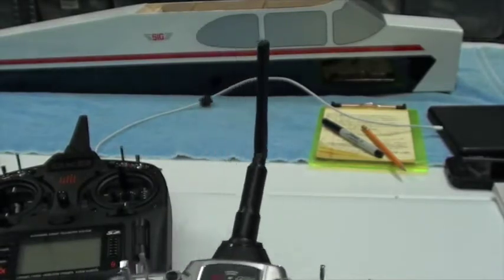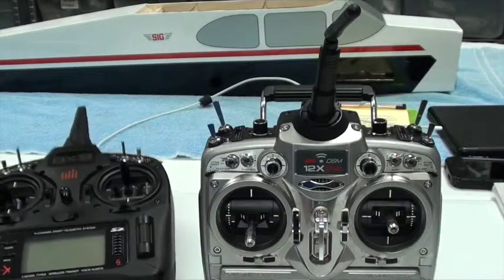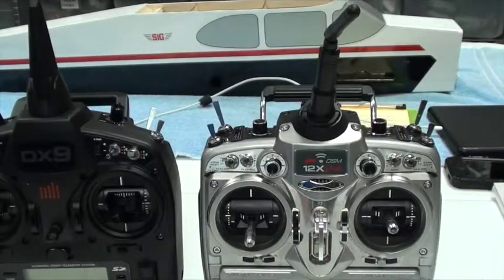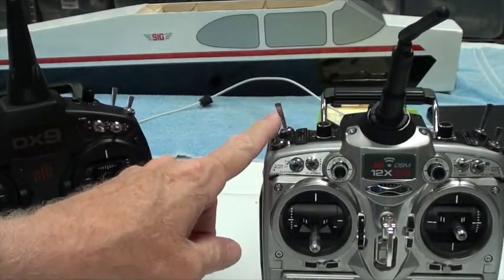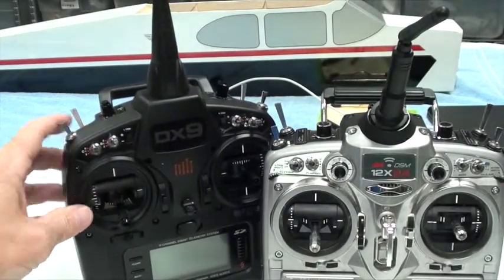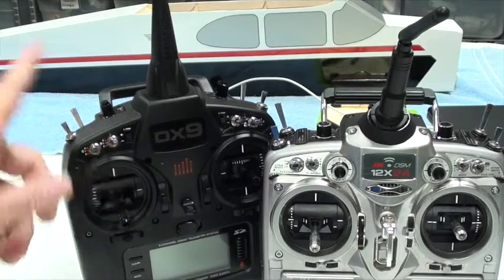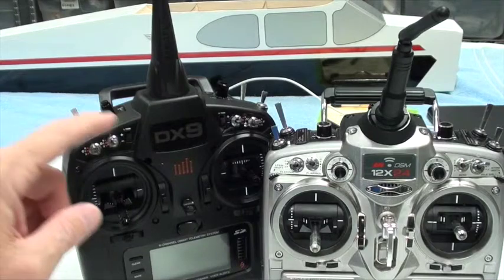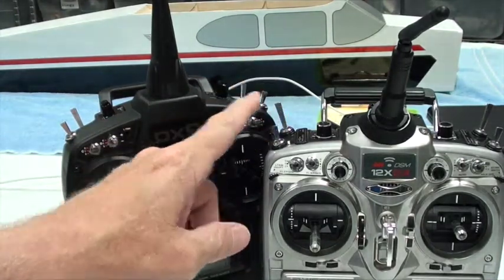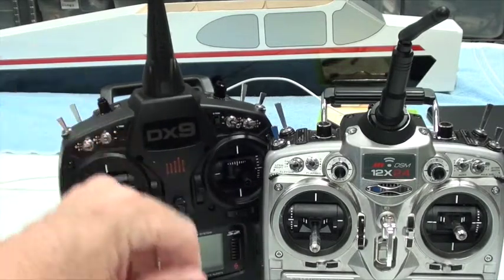Okay, but the point I'm trying to make is that with the DX12, they told you where each switch should be, and a lot of pilots got used to that. This switch here is your flight mode switch, and so when I program it, I program this to be my flight mode switch. I can program anything to be my flight mode switch, but I'm going to program this one to be flight mode because the 12X had the flight mode, and if I have a gear, that's going to be the gear.